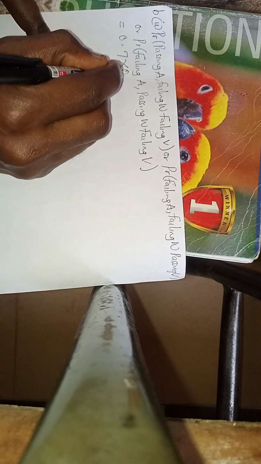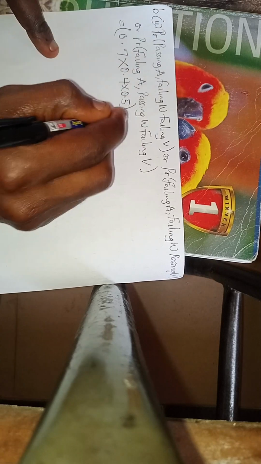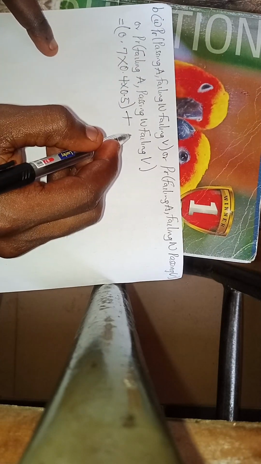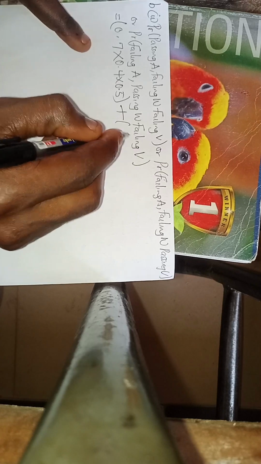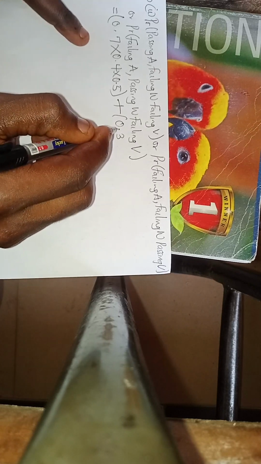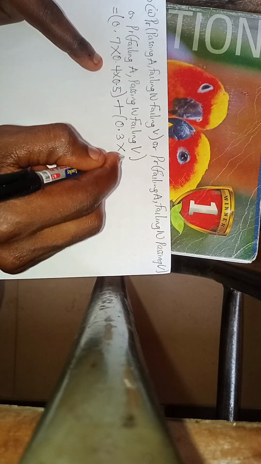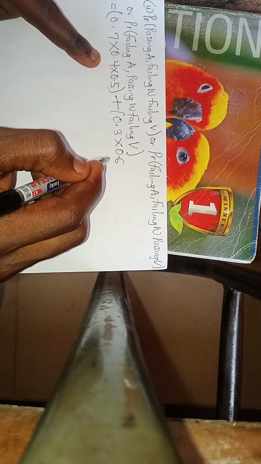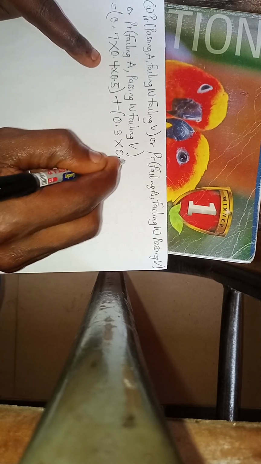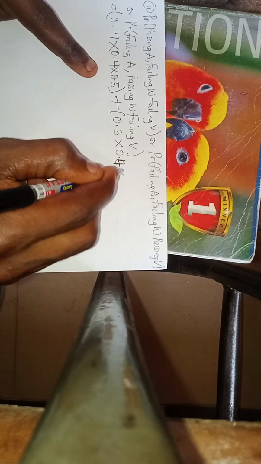So you have 0.4 times 0.5, plus, since "or" means addition, probability of him failing A. Failing A is 0.3, times failing W, which is 0.4, then passing V. Passing V is 0.5.